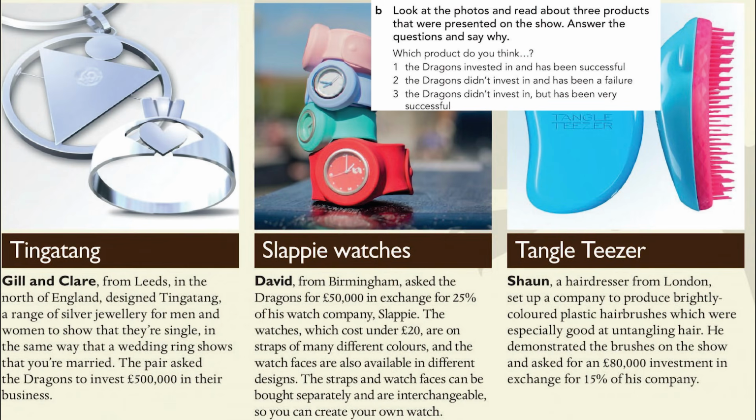Slappy Watches. David from Birmingham asked the Dragons for £50,000 in exchange for 25% of his watch company, Slappy. The watches, which cost under £20, are on straps of many different colors, and the watch faces are also available in different designs. The straps and watch faces can be bought separately and are interchangeable, so you can create your own watch.